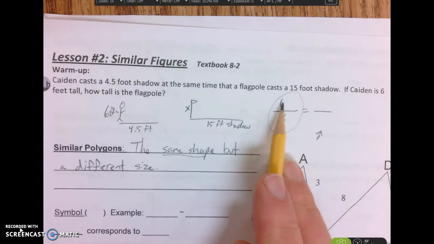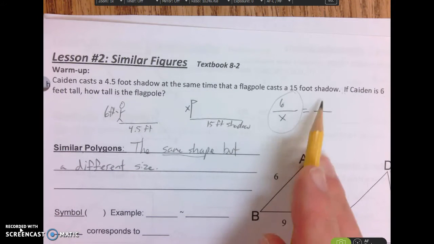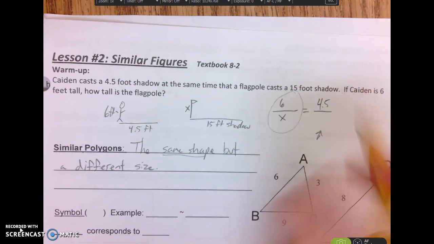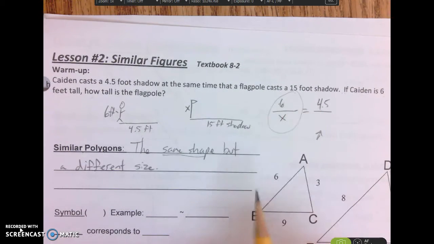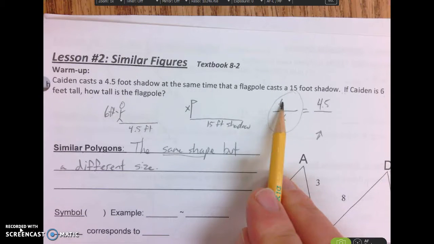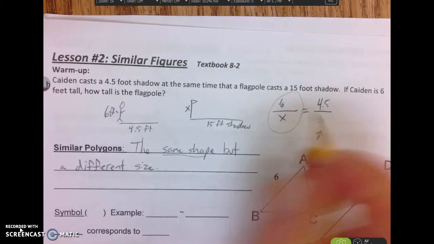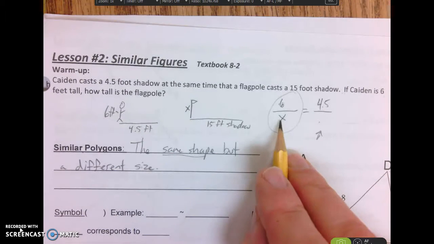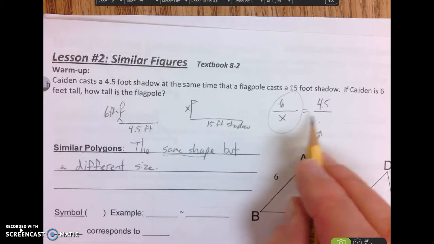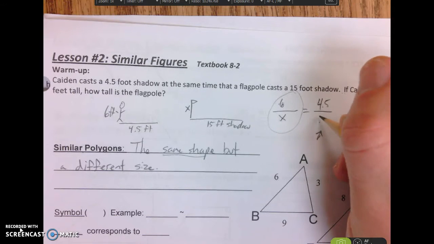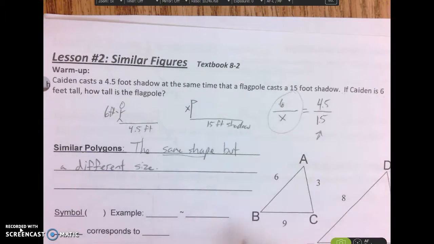Now, we use Caden on top of the 6, so we got to make sure to use Caden on top of the 4.5 foot. So these are both Caden on top. If we mix them up and we put Caden on top here and then put the flagpole on top here, we'll get it wrong. And then over here, the x is the flagpole, so the flagpole's shadow would go here.